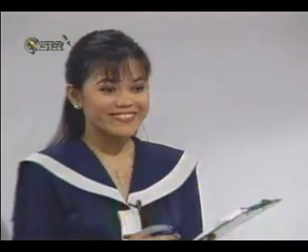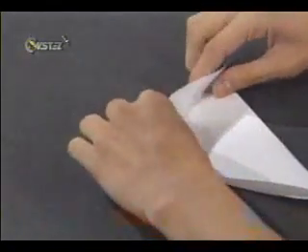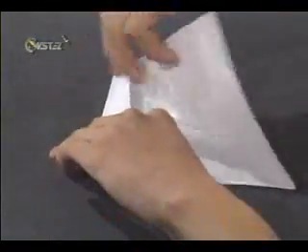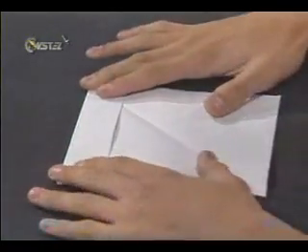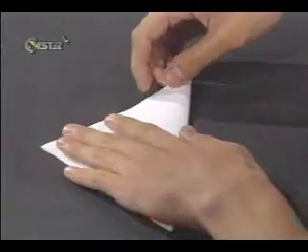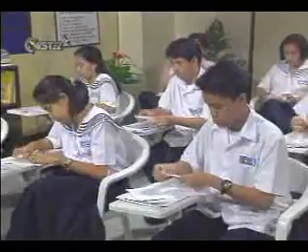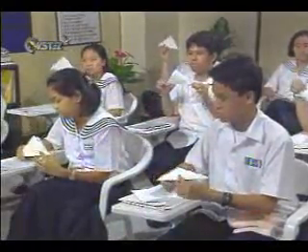Are you ready? Yes, ma'am. Don't look at your neighbor's work, okay? Now make a square from that piece of paper without cutting it. Now show me your work. Very good. Now form a triangle from the square. Show me your work. Very good.